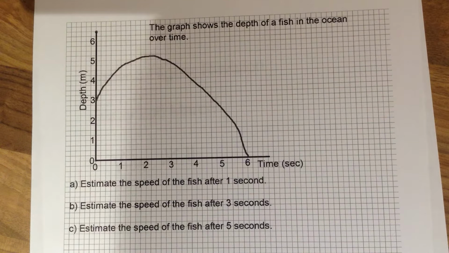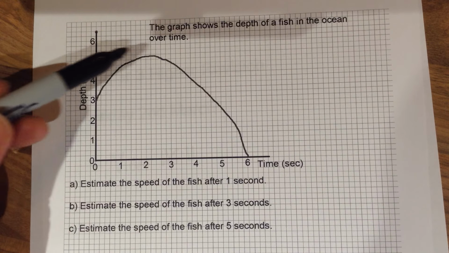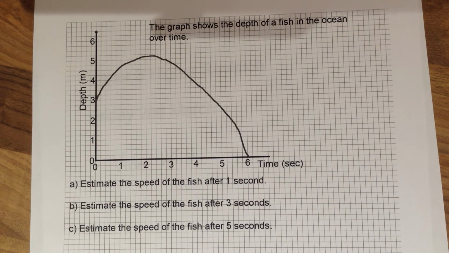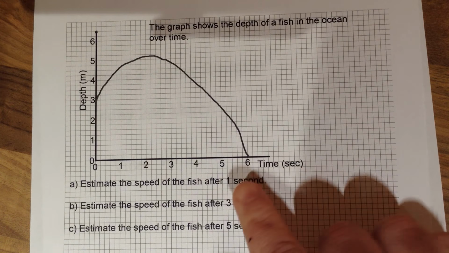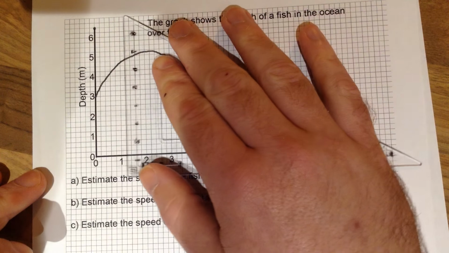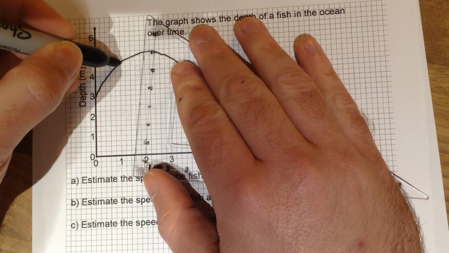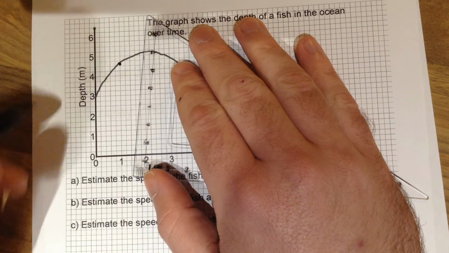In order to do a question like this, the speed is represented by the gradient of the curve at whatever time we are given. So for the very first one, at a time of 1 second, the first thing we're going to do is just very quickly find 1 second and where it is on the graph. So it's around about there.